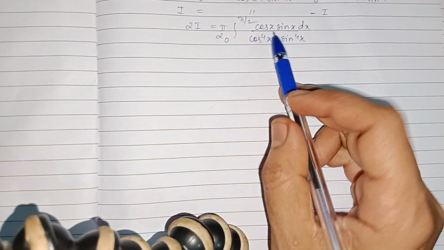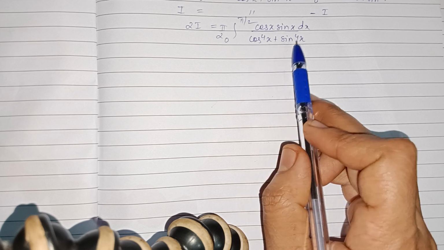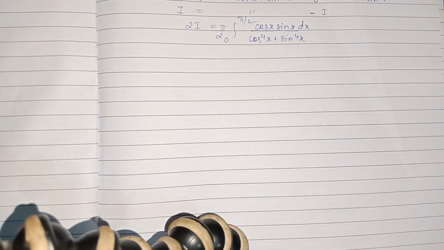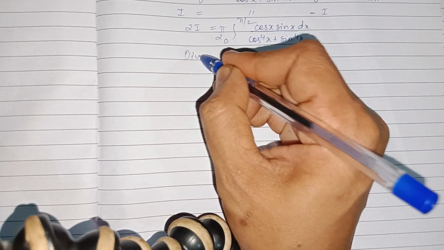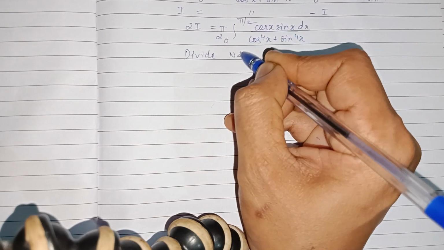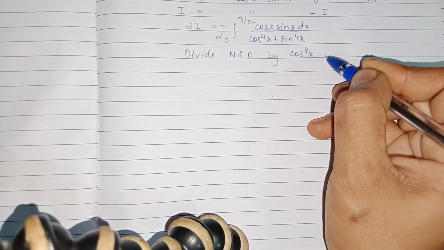So now to remove this cos 4x and sin 4x, here we'll divide numerator and denominator by cos raised to 4x. Okay.